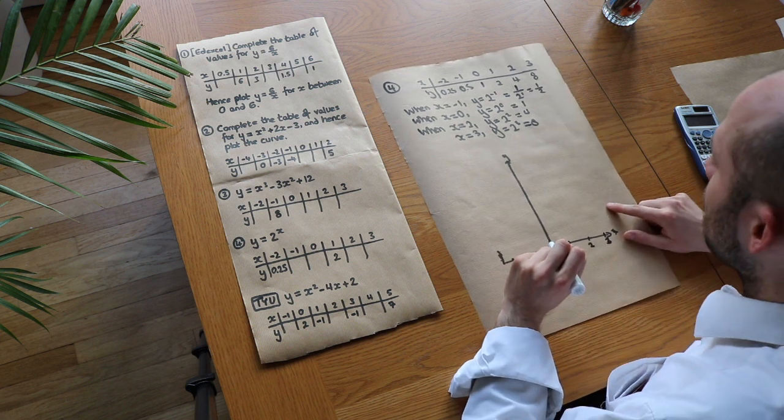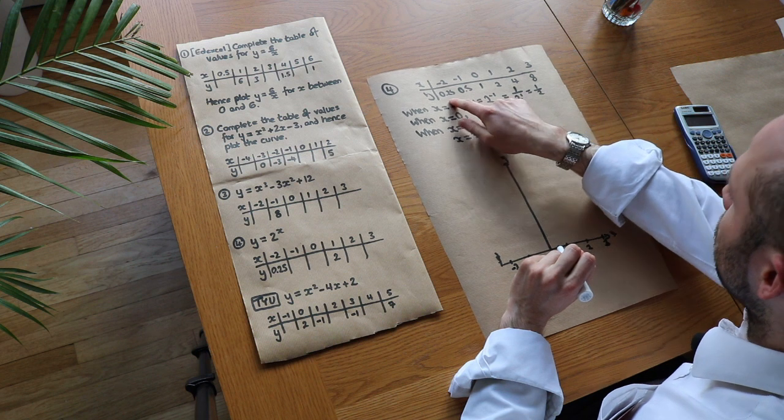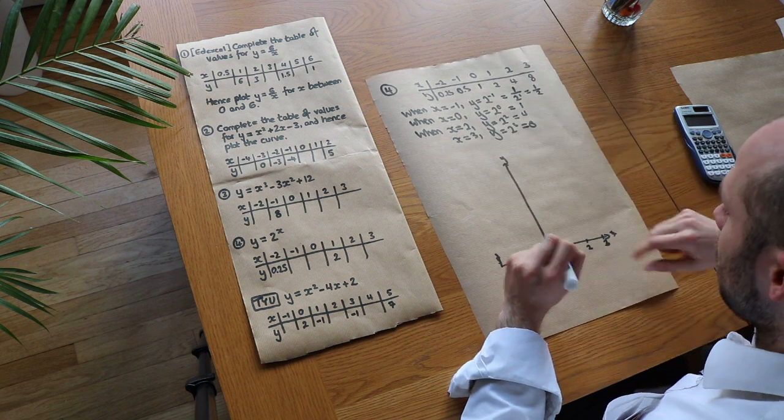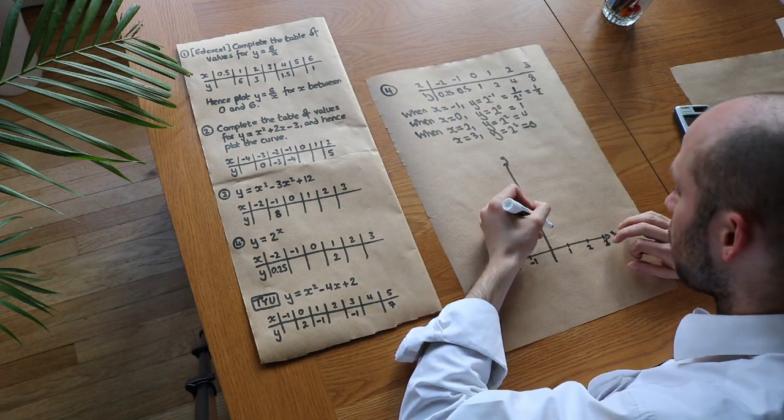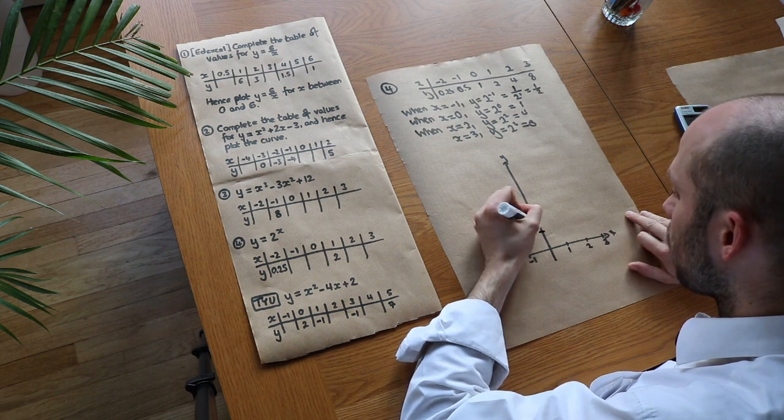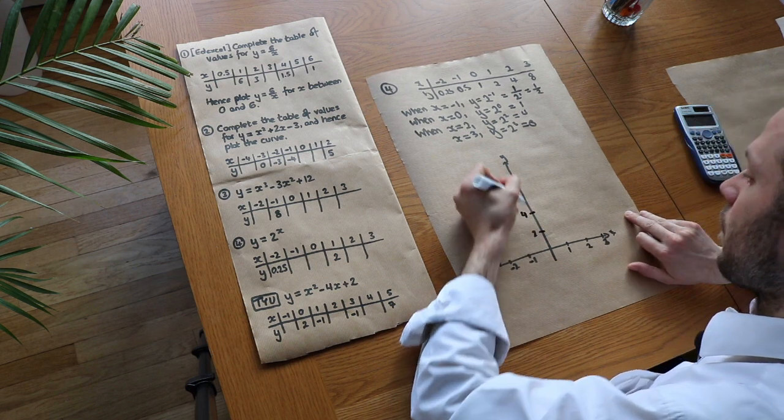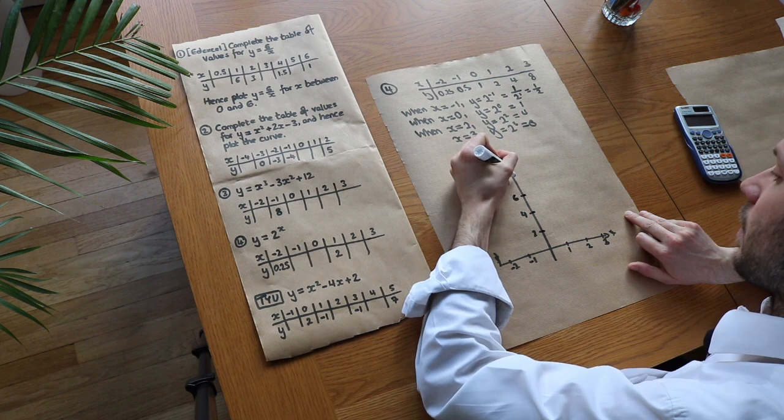And let's put in the y values now. So well, the lowest value is 0.25, and it's going up to 8. So I'm going to do it up in 2s. So 2, 4, 6, 8.